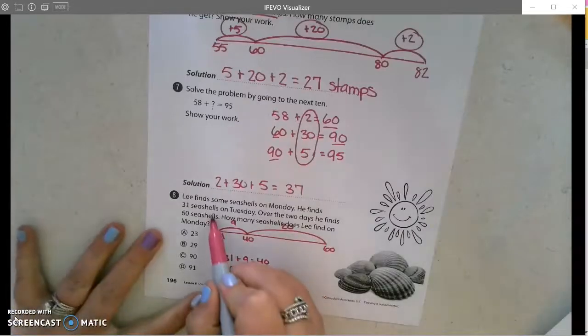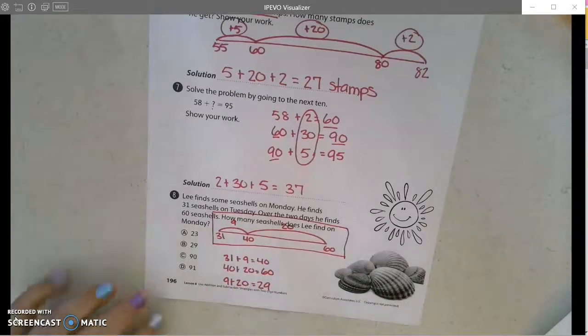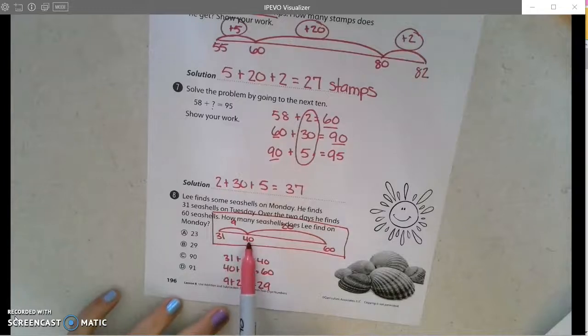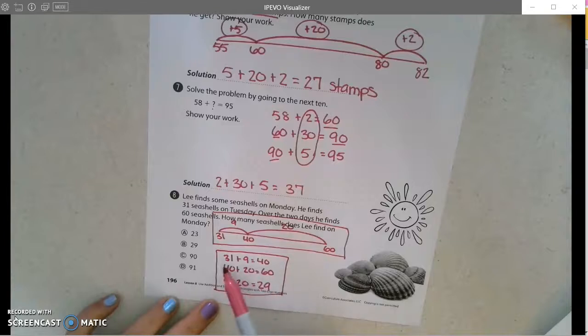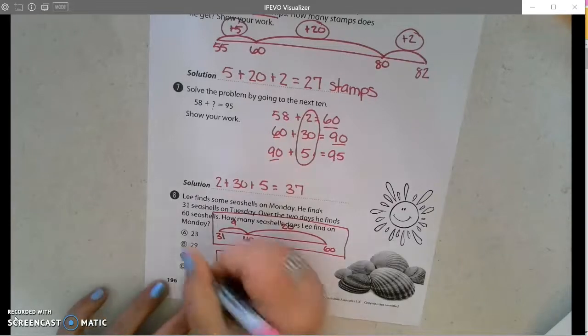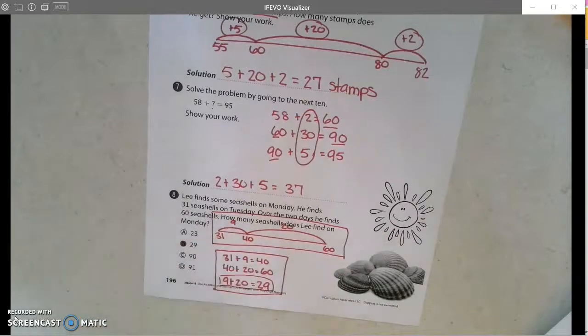All right, so if you used the open number line, you didn't have to do the same hops as I did. I went to make my 10 first. So 31 plus 9 takes me to 40. I know 40 plus 20 takes me to 60. If I wanted to add on to the next 10, I would do 31 to the next 10 is 40, so 31 plus 9. 40 plus 20 equals 60, so my answer is 9 plus 20. My answer is B. Okay, there's the two methods, though.